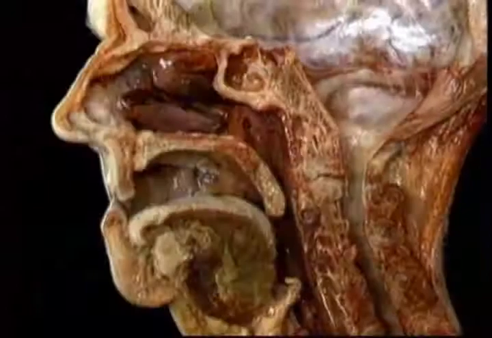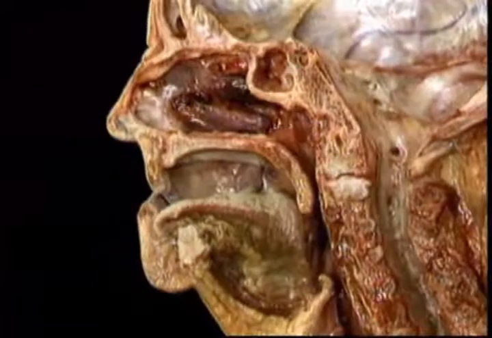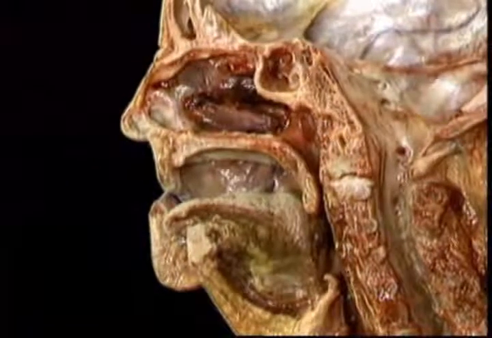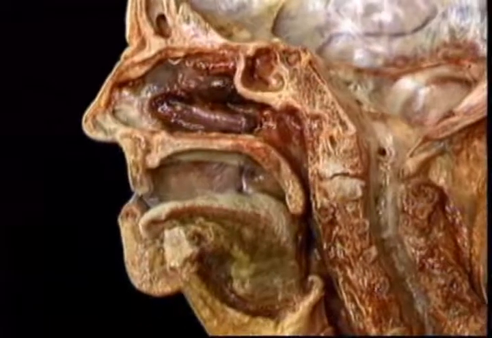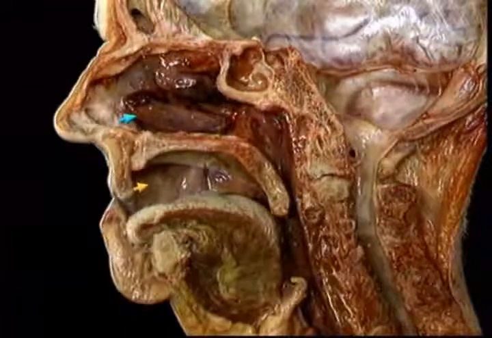In the next 3 sections, we'll look at the parts of the head and neck that are involved in 2 vital functions: breathing and eating and drinking. To get a preview of these major topics, we'll look at a specimen that's been divided in the midline. The passage for air and the passage for food and liquid begin separately at the nose and the mouth.